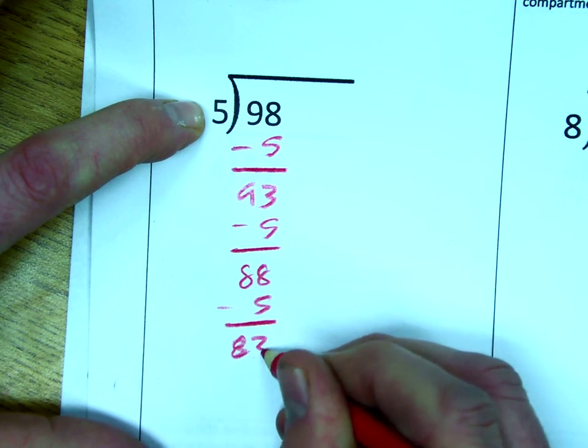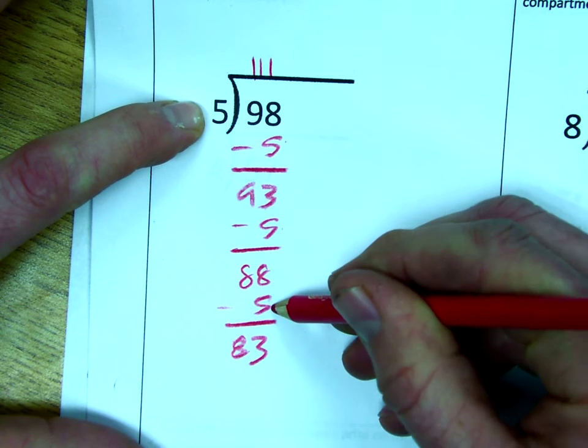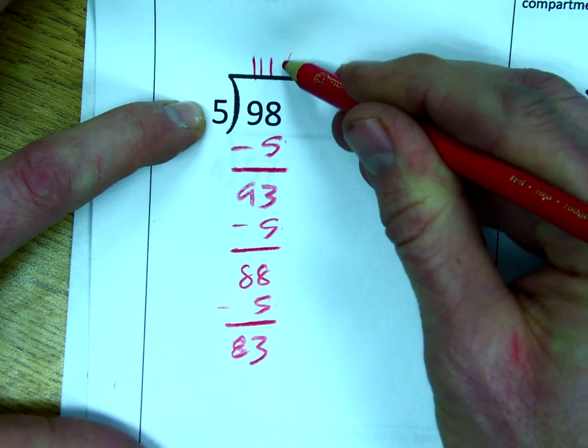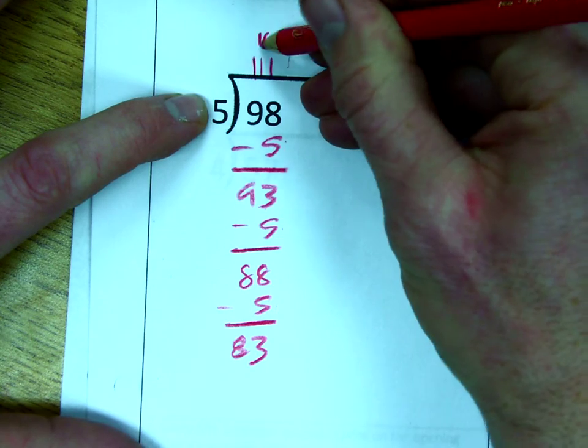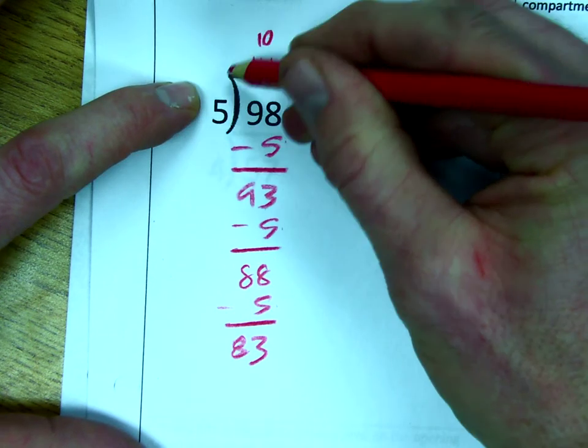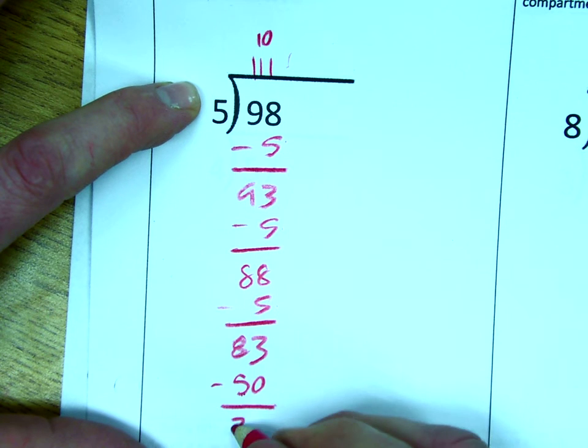And pretty soon the same thing happens. Students are like, this is really silly. Why are we taking away all these 5s? Counting them up here, we could take a bunch away at once. We could take away 10, for example. And 10 5s would be taking 50 from this, and that would leave us with 33.